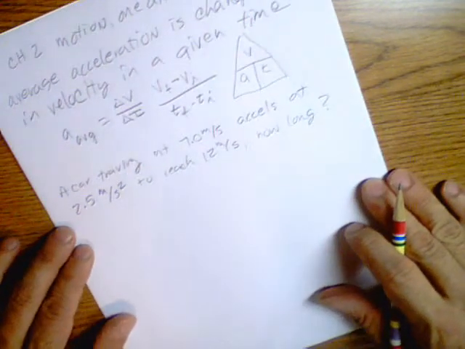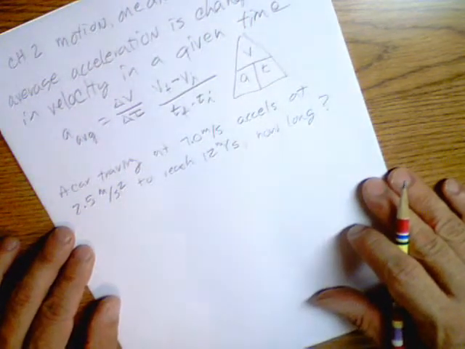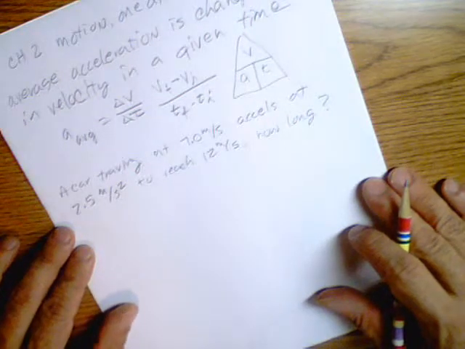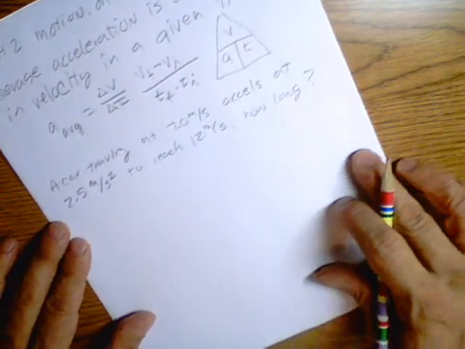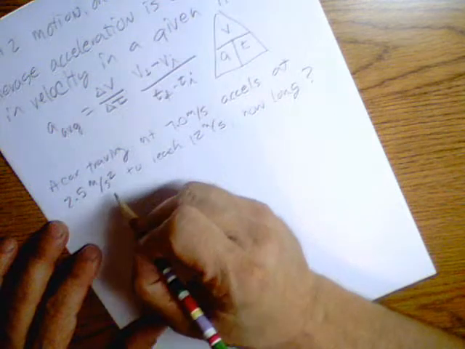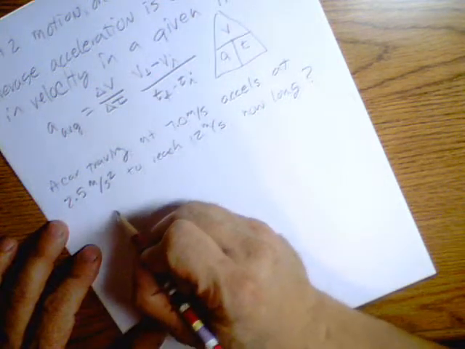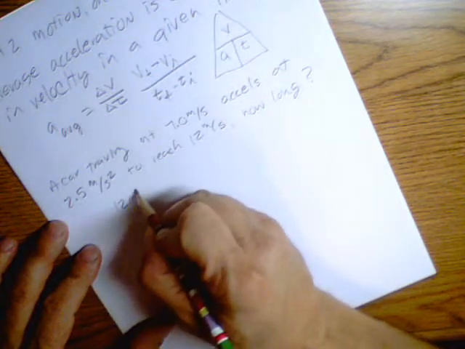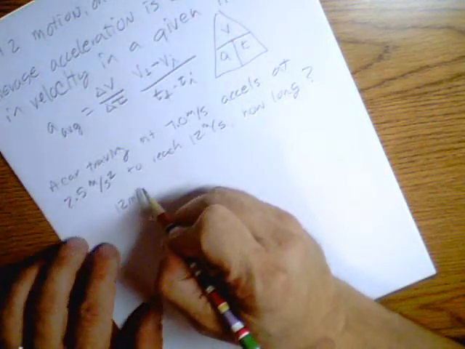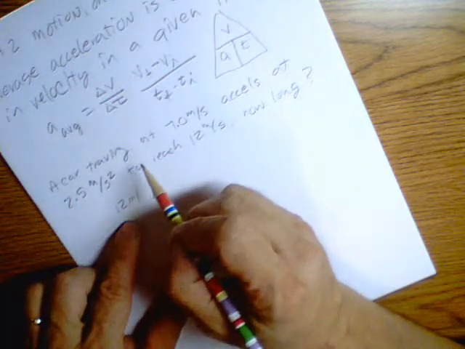This is actually practice B on page 49, and so I don't think you need to copy it down, but basically what we're going to do is 12 meters per second. That's our velocity final.